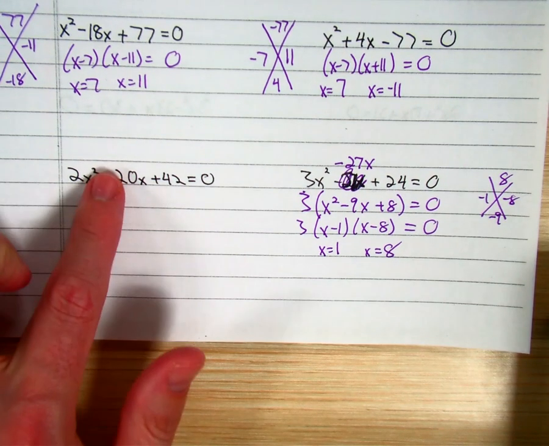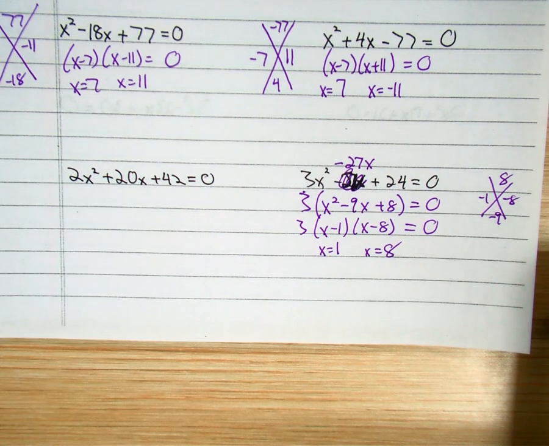Okay, let's have you try the 2x squared problem over there, and do that same strategy. Ready, set, go.